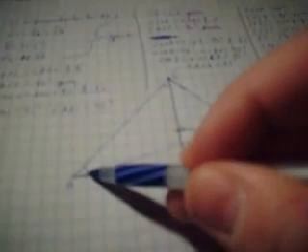And so therefore, this angle right here is 45 degrees, this angle right here is also 45 degrees. And this is very important later on.